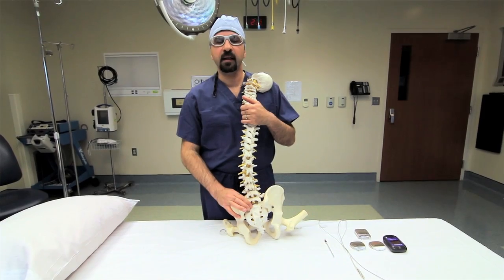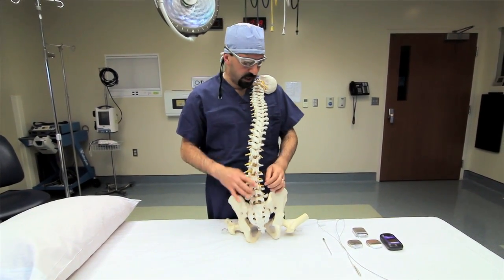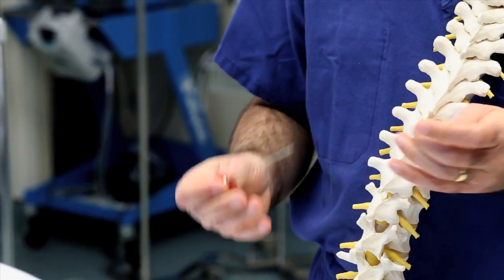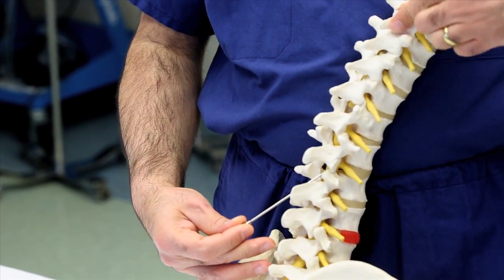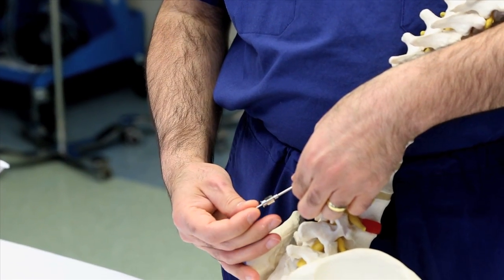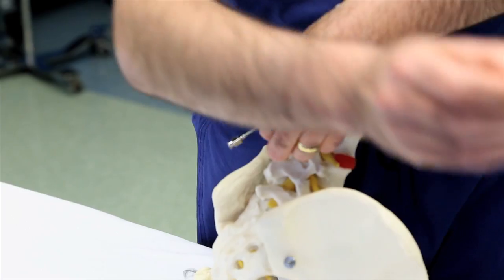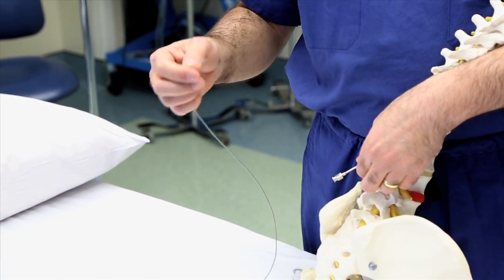The trial of spinal cord stimulator is very simple. It's basically like doing an epidural steroid injection, where we introduce an epidural needle. This is the needle. We introduce an epidural needle into the epidural space. Then through this needle, we use the spinal cord stimulator lead, and they have different leads.